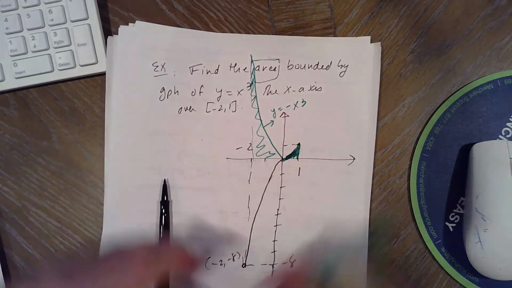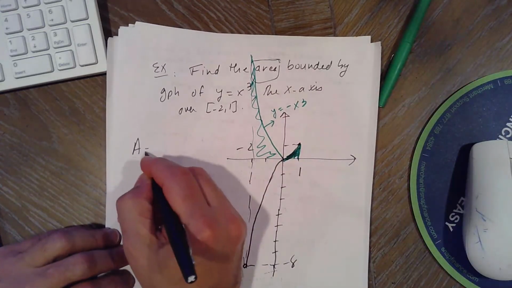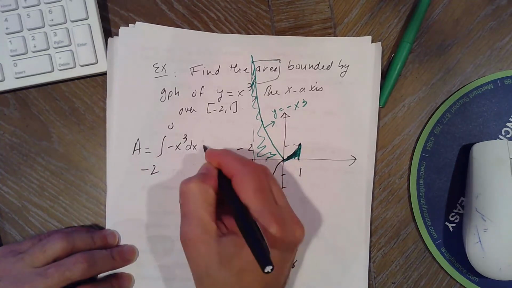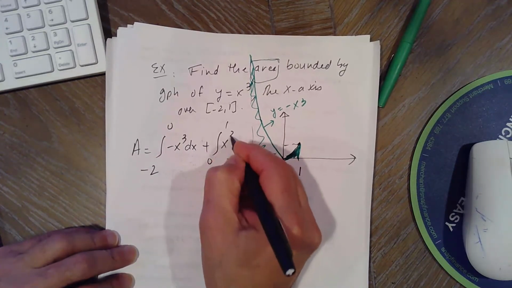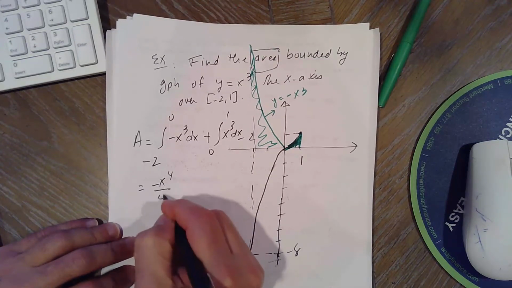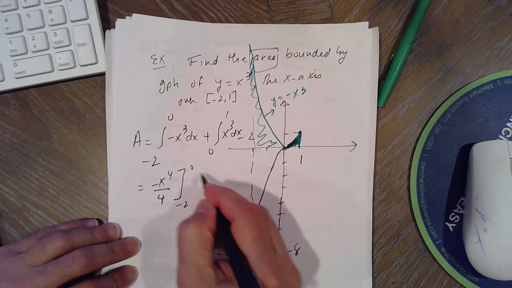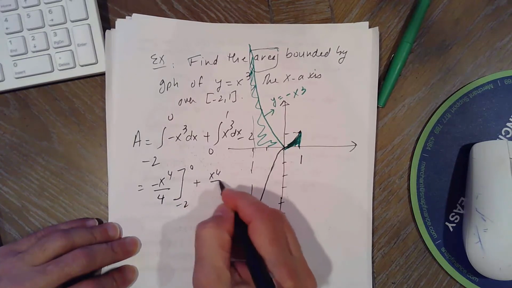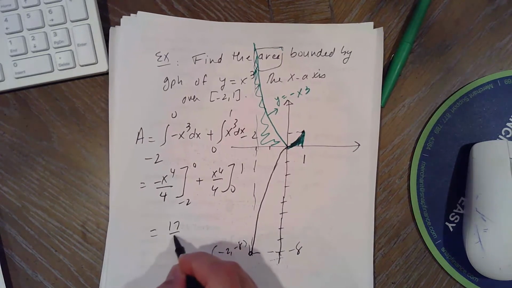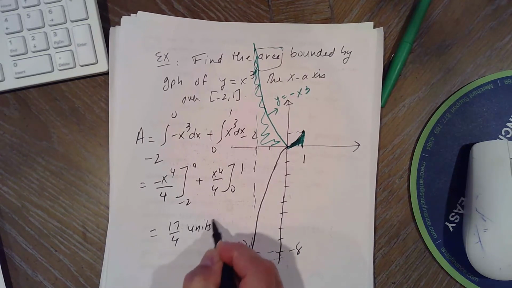So the area is the integral from -2 to 0 of negative x cubed dx plus the integral from 0 to 1 of x cubed dx. So it's negative x to the 4 over 4 between -2 and 0, and then x to the 4 over 4 between 0 and 1, which was 17 over 4 square units.